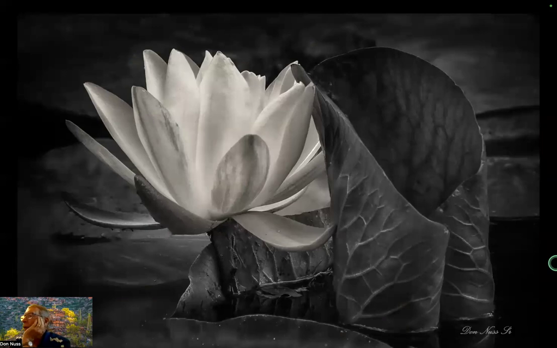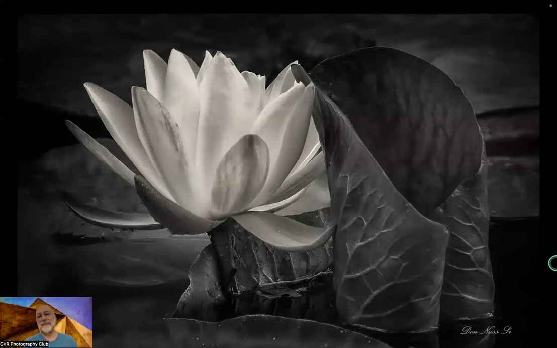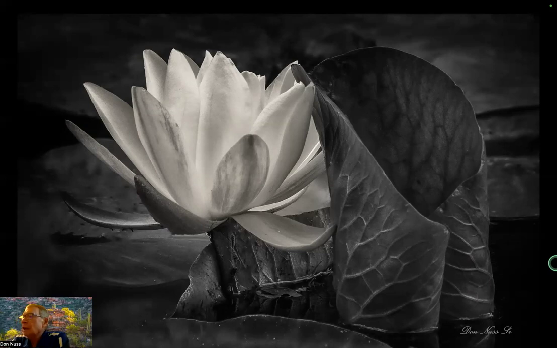This one I put into black and white. The leaves of the lily always lay flat, and this one didn't for whatever reason. It curled up beside the flower. You can really see the veins in the leaves and the lily pad. And so I made it into a black and white. I didn't know whether the leaf and the flower competed against each other too much, or I cropped it too tight. Maybe I shouldn't have cropped it quite as tight. I'm not sure on that.